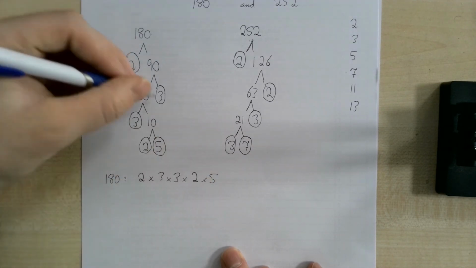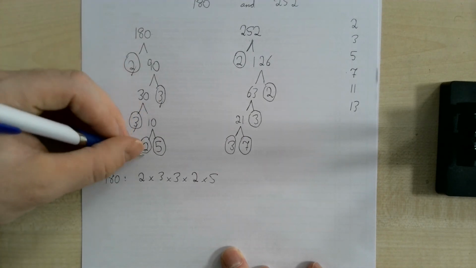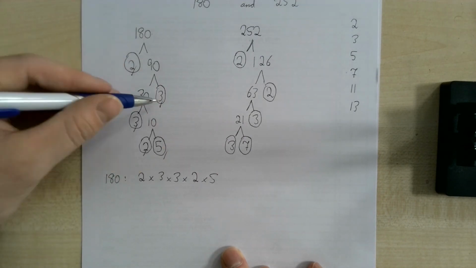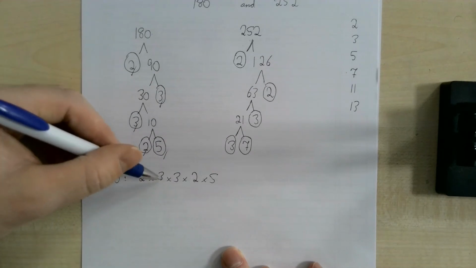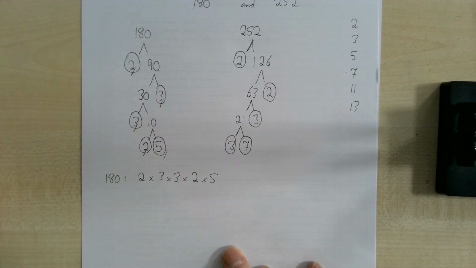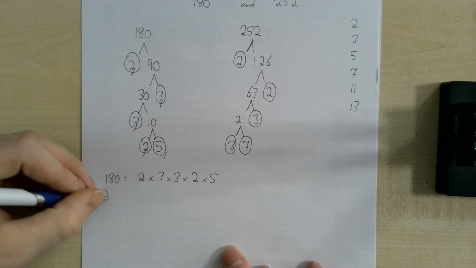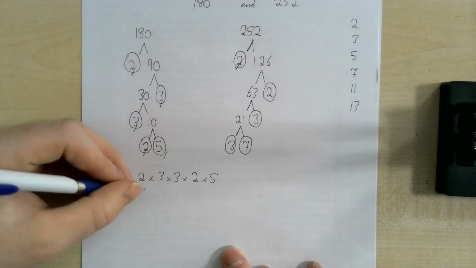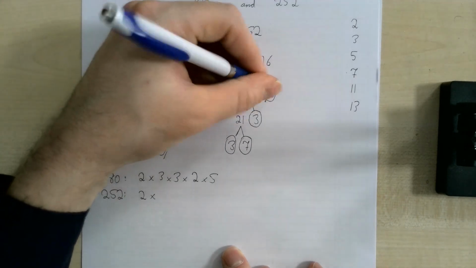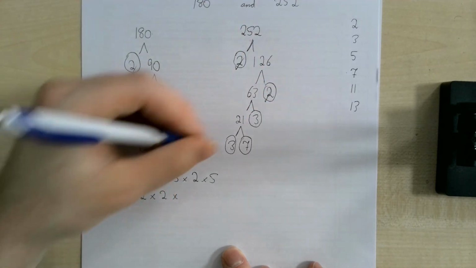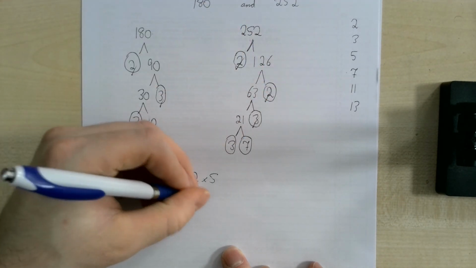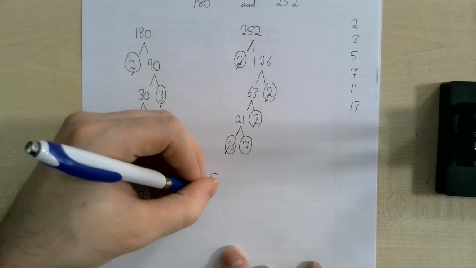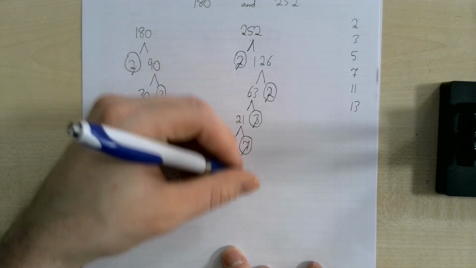Tick them off as you're going along to make sure you haven't missed out any number. You should have 1, 2, 3, 4, 5, 1, 2, 3, 4, 5. For 252, we have got 2 multiplied by 2 multiplied by 3 multiplied by 3 multiplied by the 7.